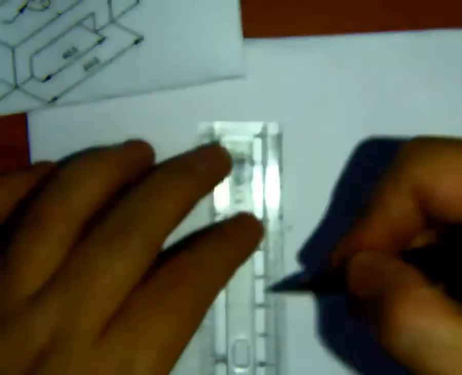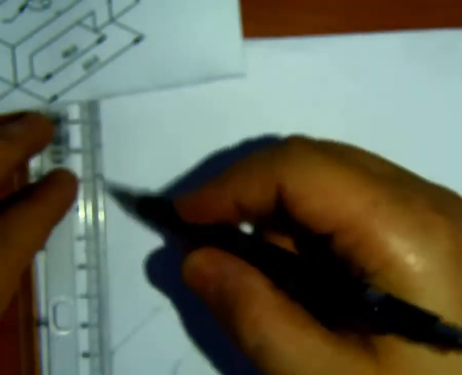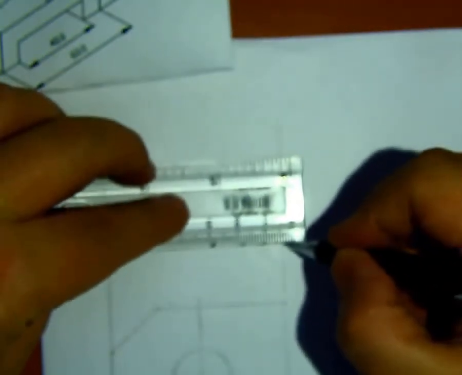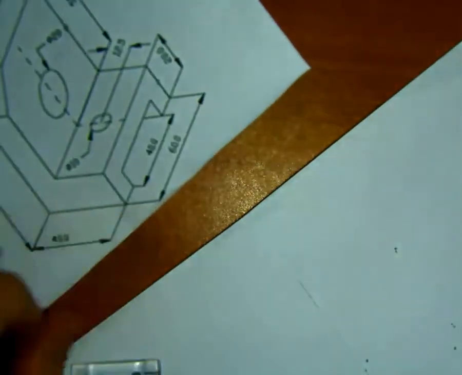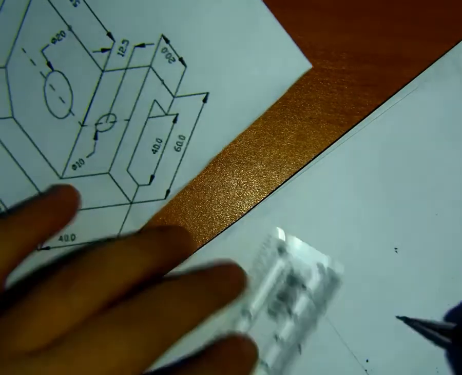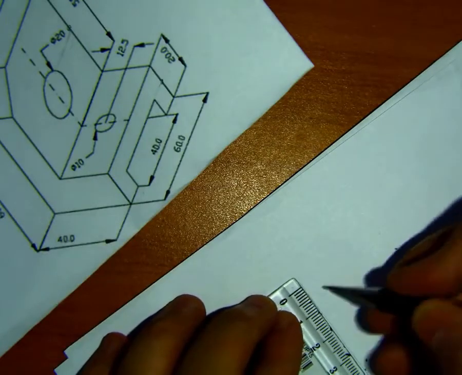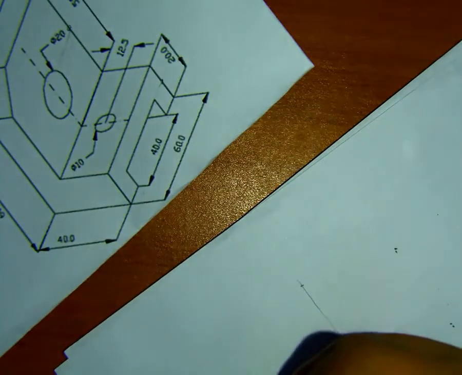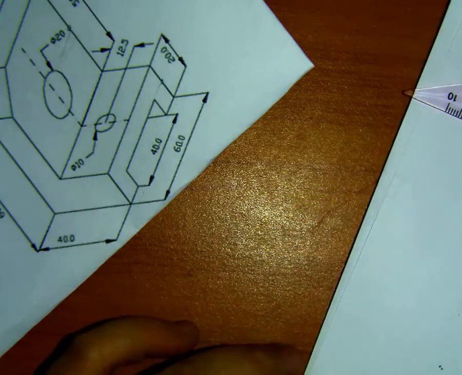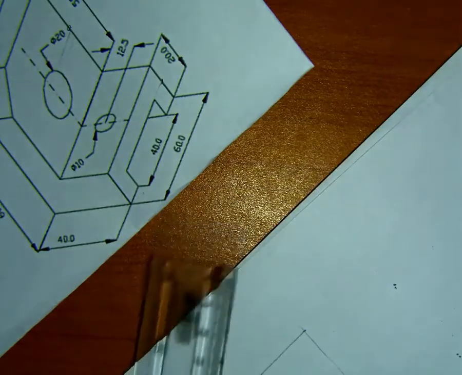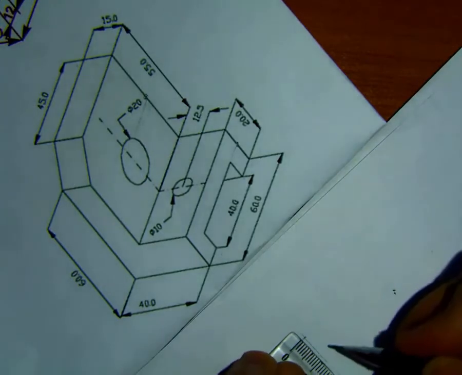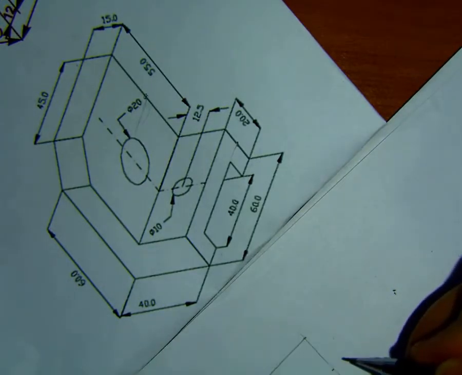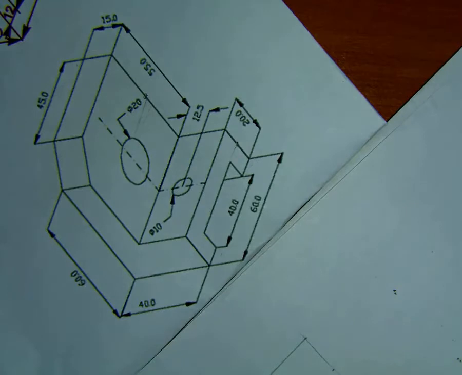Now I'll draw the top view. Draw construction lines, start from here. What's the total? 40. What's this value? 40. Connect. Here is the top view. This one is 15, so I will go 15 from here, and I will go 15 from here.